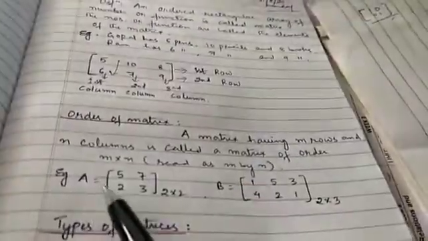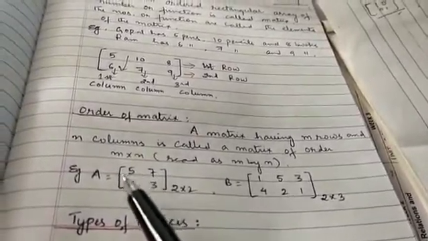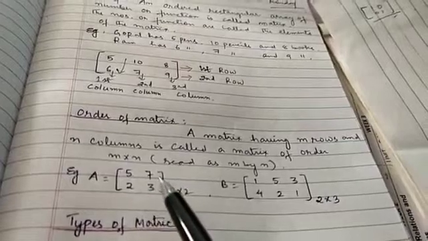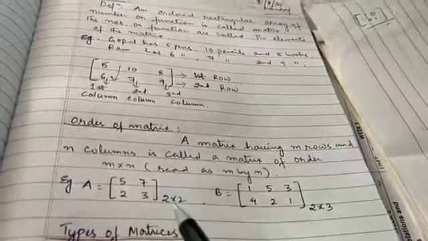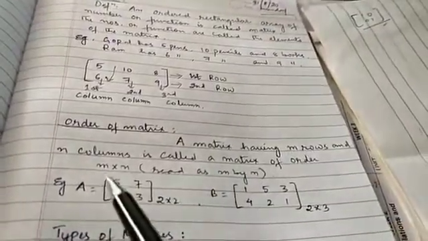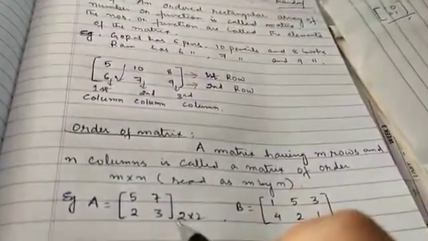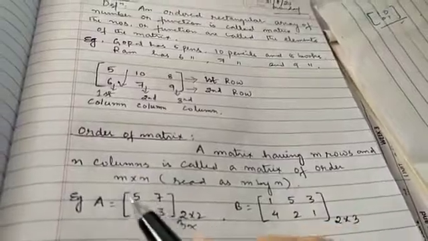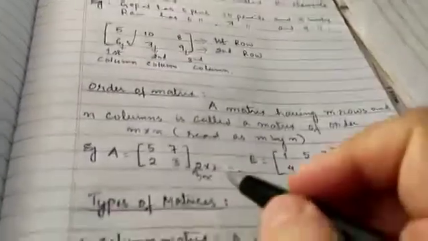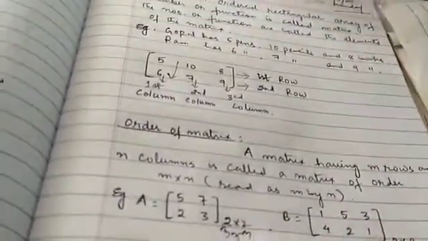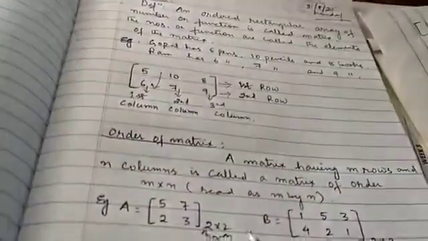Here we have an example: A is equal to 5, 7, 2, 3. This is your first row, 5, 7. Then 2, 3 is your second row. So the rows are given by m; m means 1, 2, so this is your m. This is your m by, and this is your first column. The second column is given by your n. So the order of a matrix is always given by row by column.